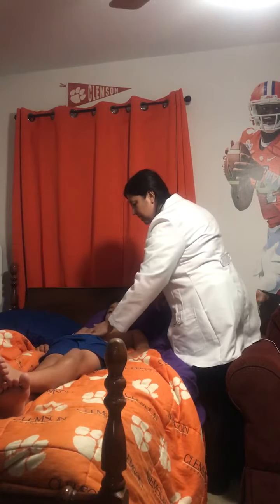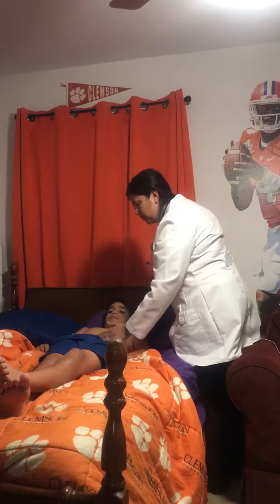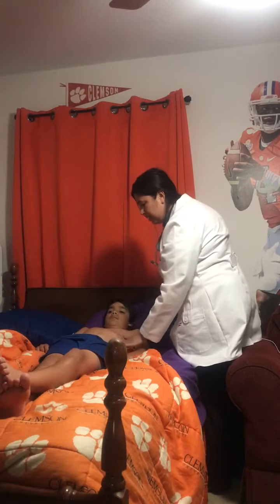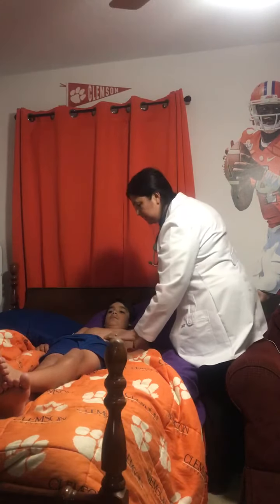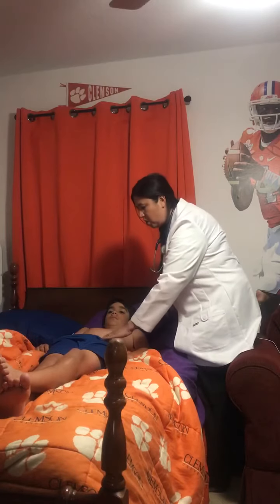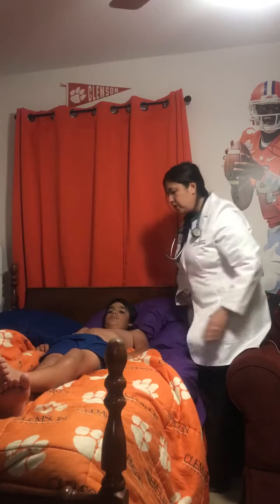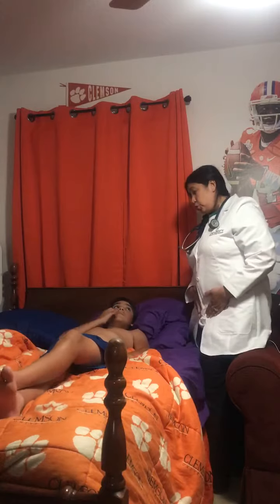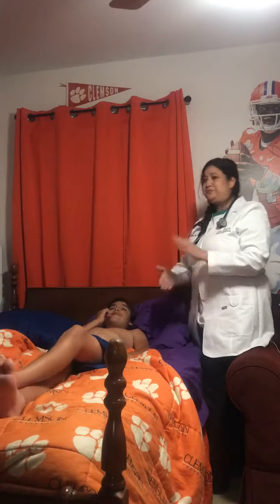Okay. When I say lower quadrant, it's kind of low here due to your shorts, but that's where our stomach is, okay? Our colon is down here too. That's where we hold our stool, poop, okay? I have a lot of that.